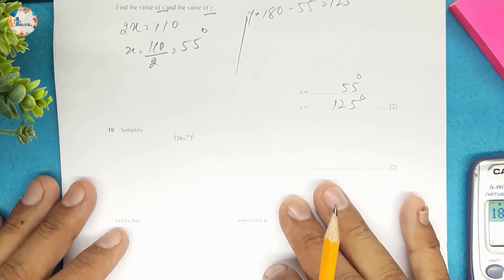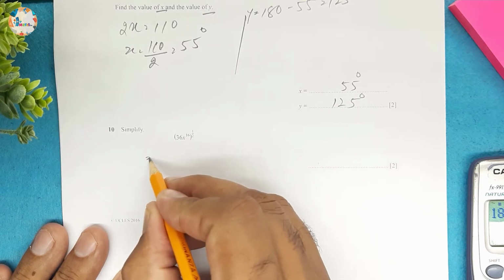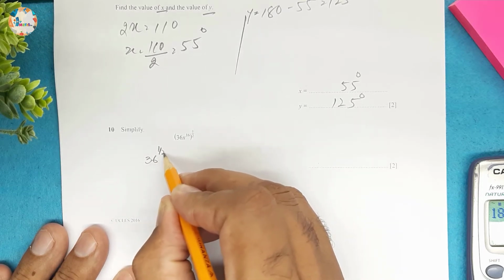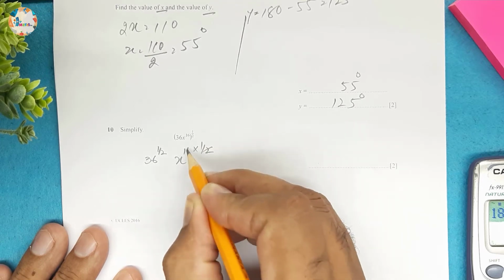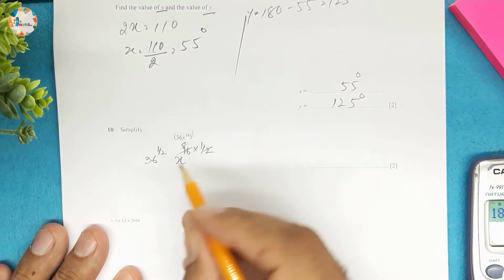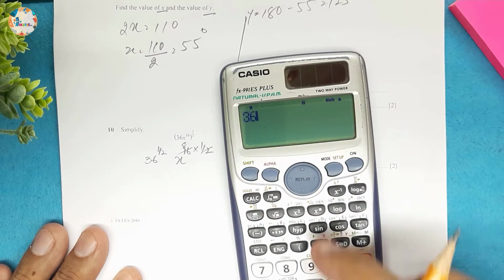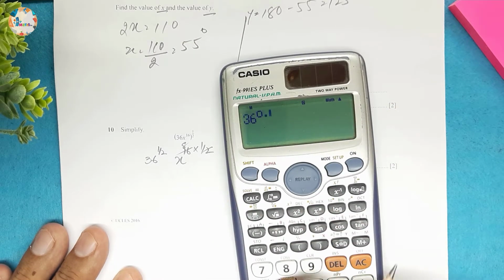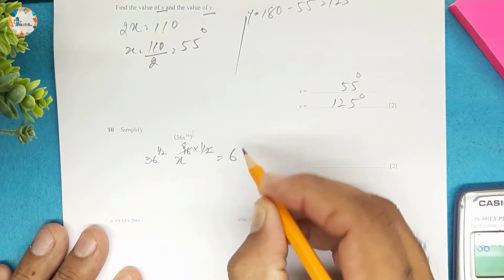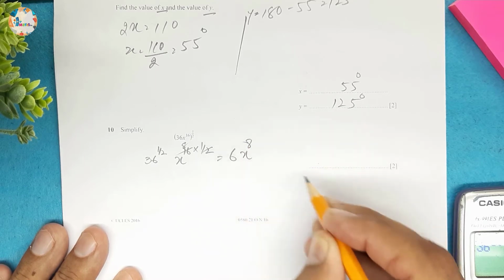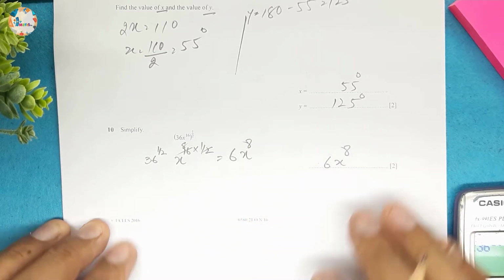Now question number 10, simplify. So we can write this power separately, like for example 36 raised to power 1 by 2, x raised to power 16 into 1 by 2, so 2 will be cancelled, 2 8s are 16, and this one we can solve with the help of calculator. So 36 raised to power 0.5 or 1 by 2, this will be 6. So we can write here 6x raised to the power 8 as final answer.